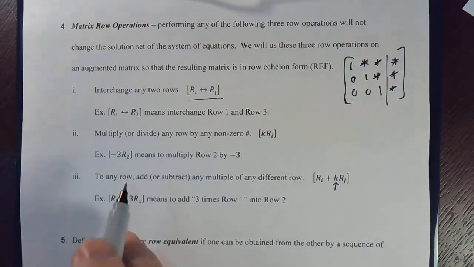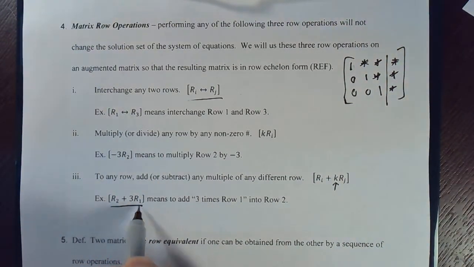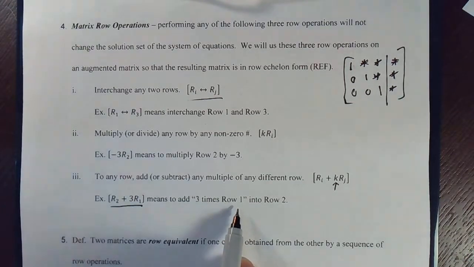So here's the example. Row 2 plus 3 row 1. All that means is you're going to go to row 2, and somewhere on the scratch paper, you're not going to change row 1, but somewhere you could write out what 3 times row 1 is, and then just add it into this row. So add 3 times row 1 into row 2. So those are the three row operations that will not change the solution.